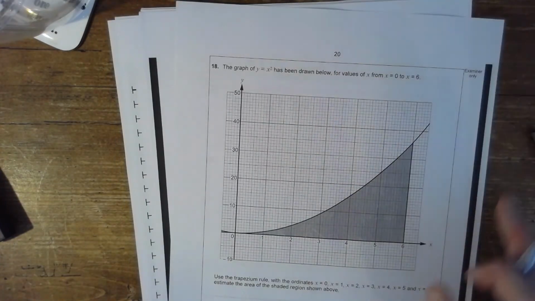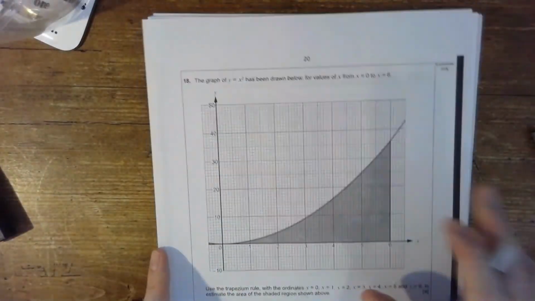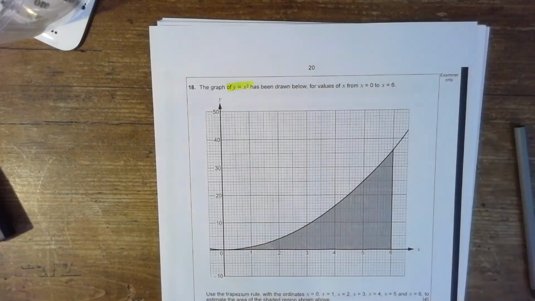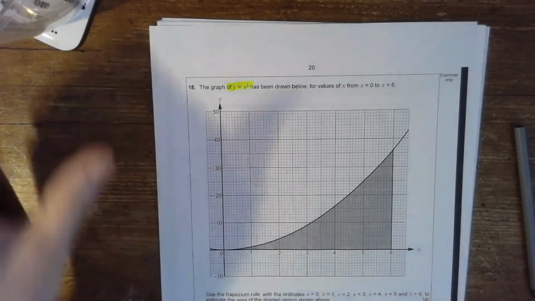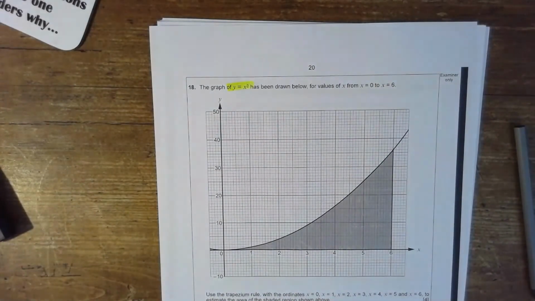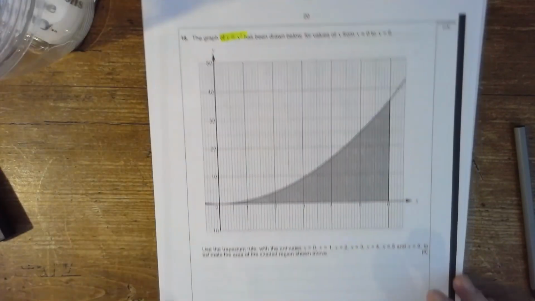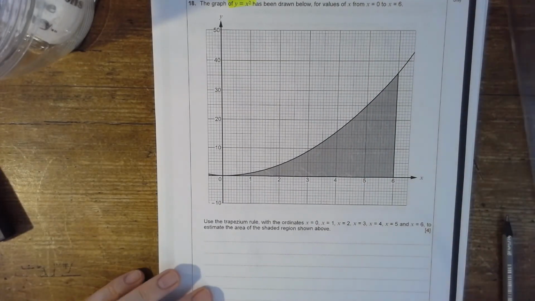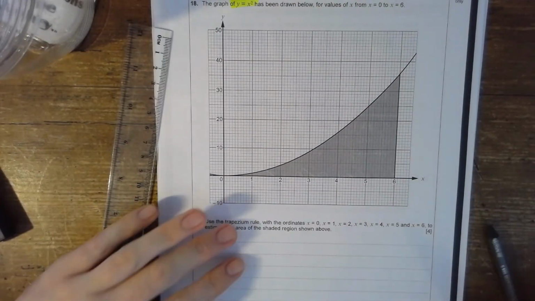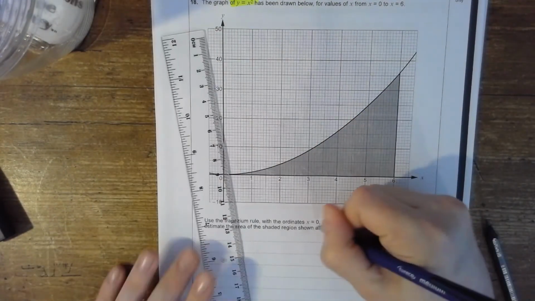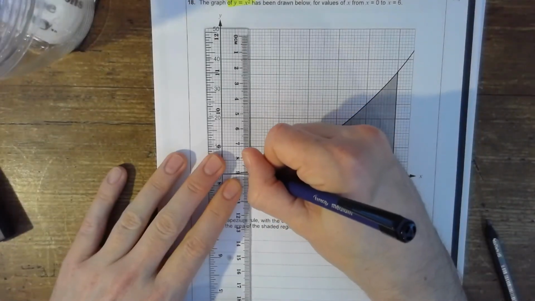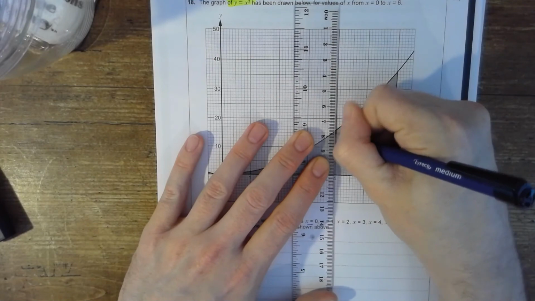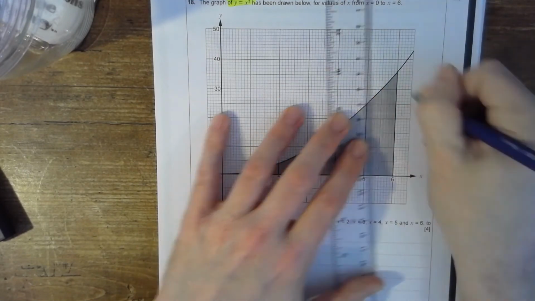Okay, then the next question is one on the trapezium rule. It tells us that this graph is y equals x squared, although we can read the values off the graph. It then says use the ordinates 0, 1, 2, 3, 4, 5, and 6 to estimate the area of the region shown. Now, the first thing I'm going to do is draw lines up from the ordinates. Now, 0 is already there, but 1 to that one there, 2, 3, 4, 5, and 6 is already drawn for me.